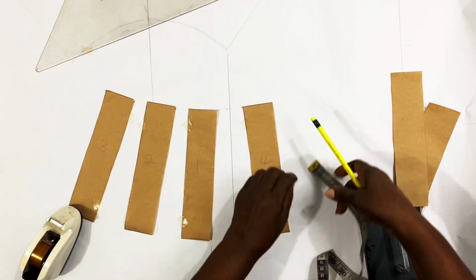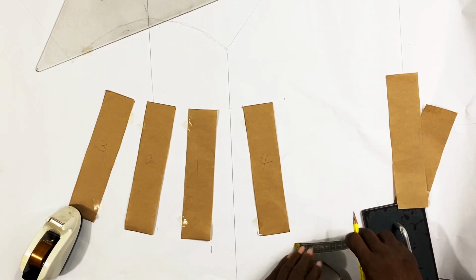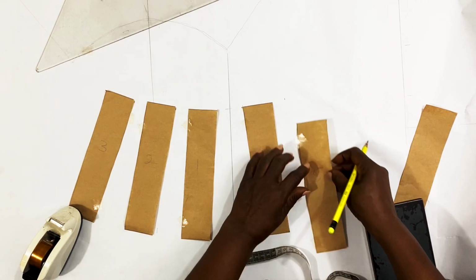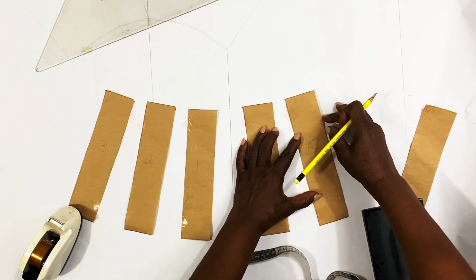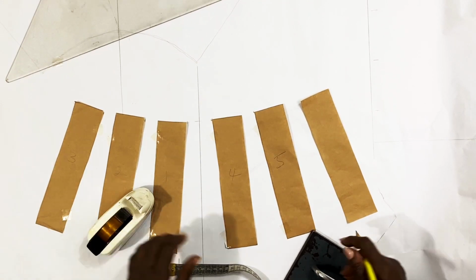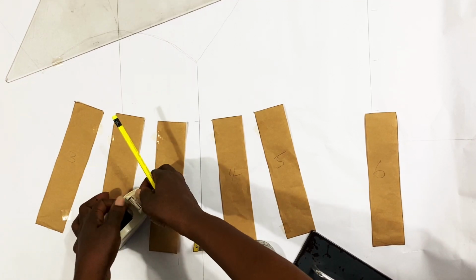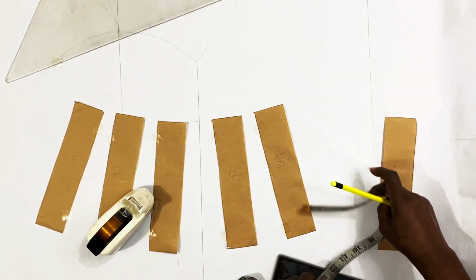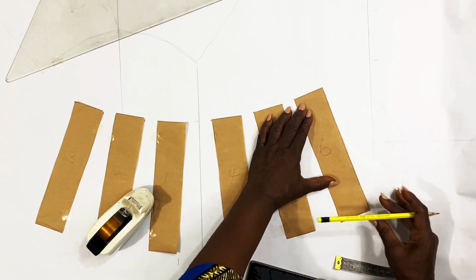So I go on with the next one, another 2, and then more on the lower part. And then of course we do the same here, the 6th piece. I come up here, I have about 2, and then more than 2 at the hem.